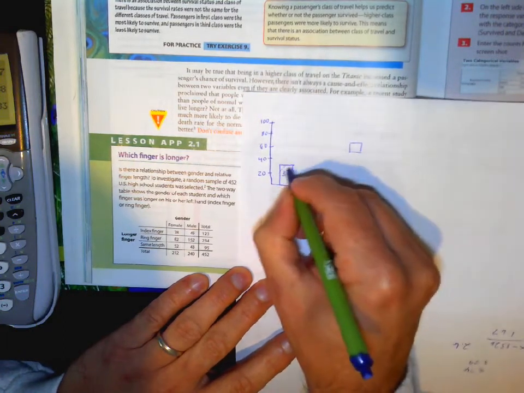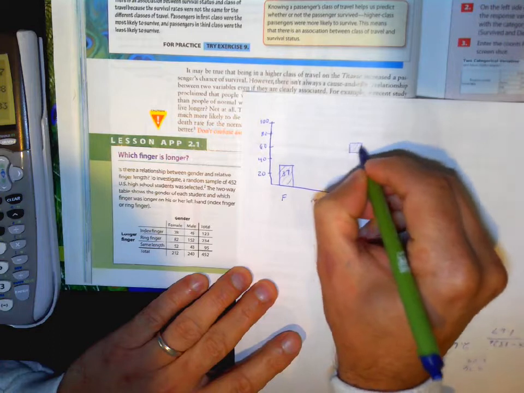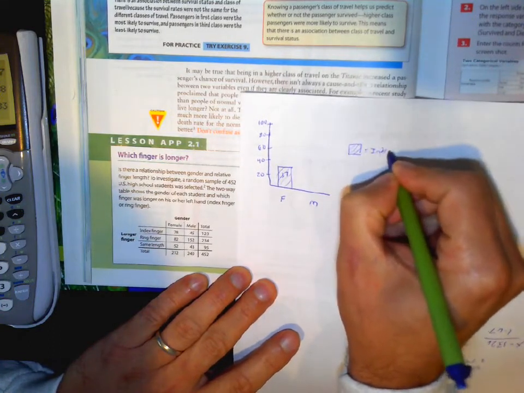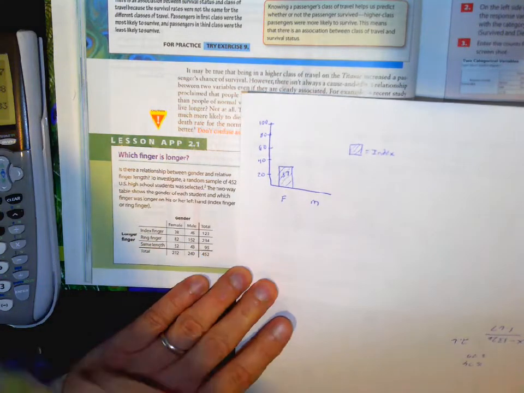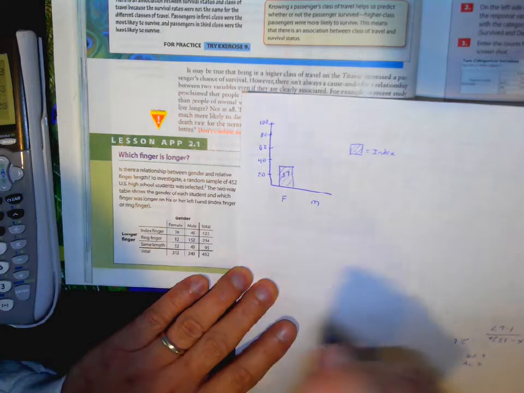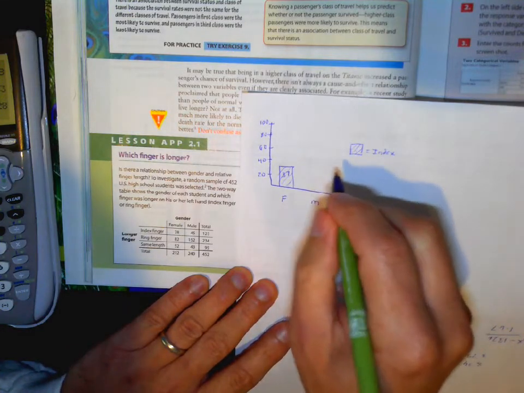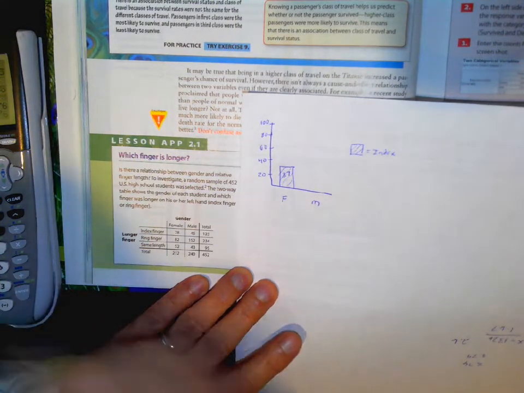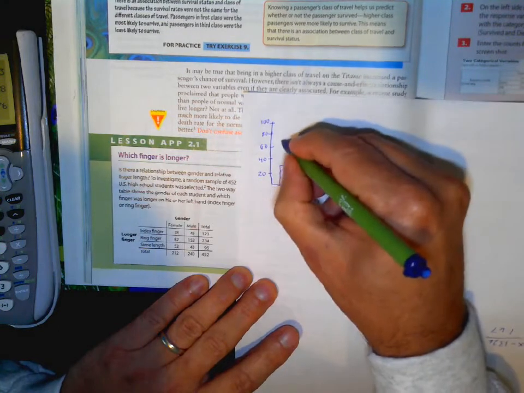I'm going to say the ones that are striped this way are going to be my index finger. Okay, now we'll go with the ring finger. We're 82 out of the 212, which gives us 39% almost. Okay, so if you take 37 plus the 39, it takes you up to about 76.